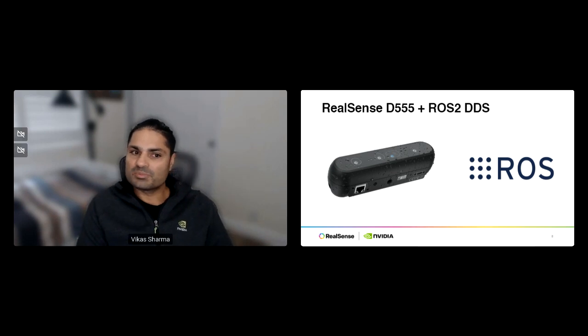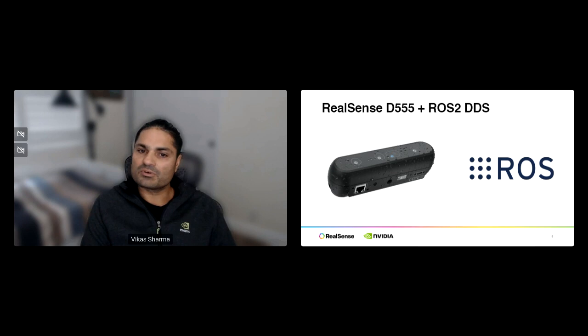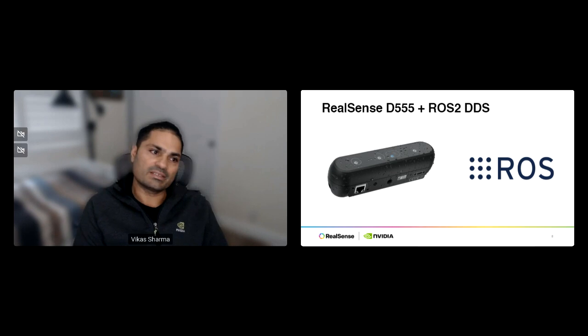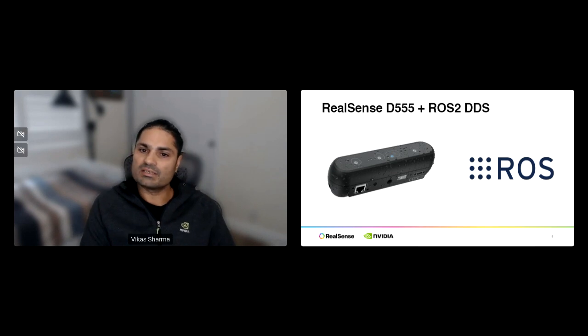Holoscan sensor bridge has been publicly released for a while, and we just released the latest revision. All the documentation and the user guide is available. Also, if you are looking for a native camera, you can try setup with our partner Lattice or Microchip's FPGA, and you can bring in your MIPI or your GMSL camera. But if you want to try a native camera with Holoscan sensor bridge, then D555 would be a perfect candidate for that.